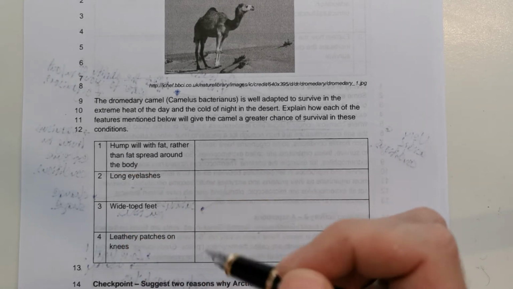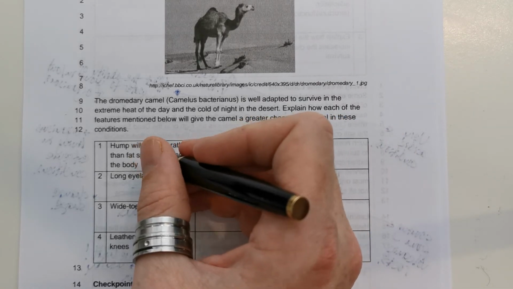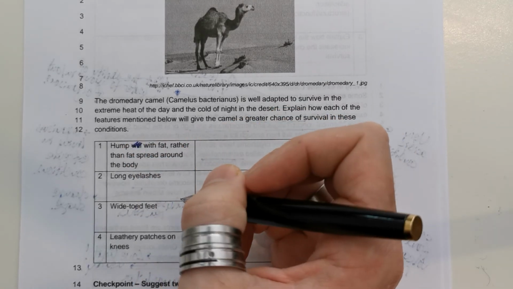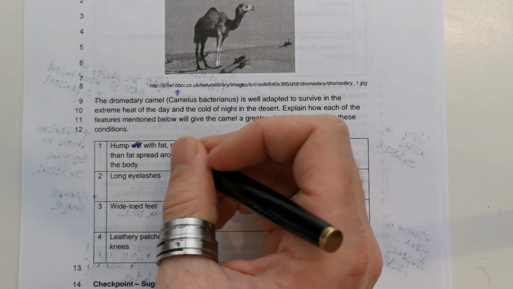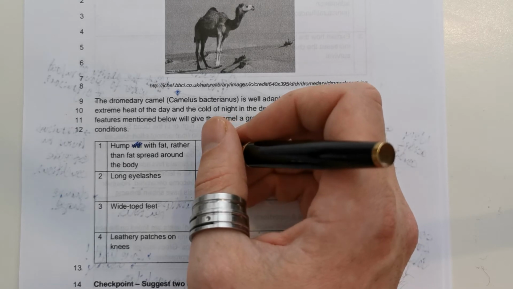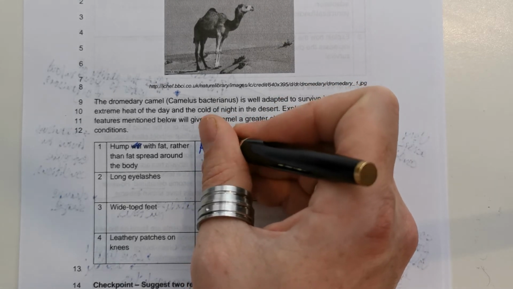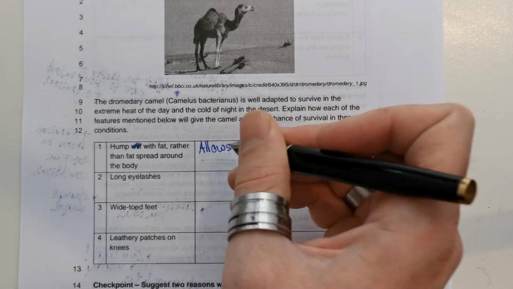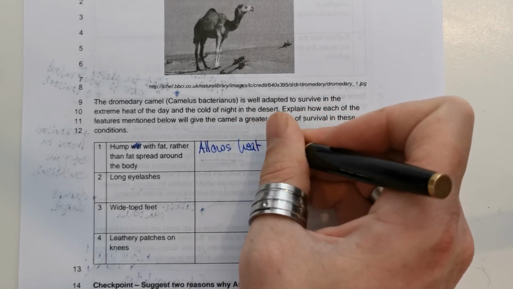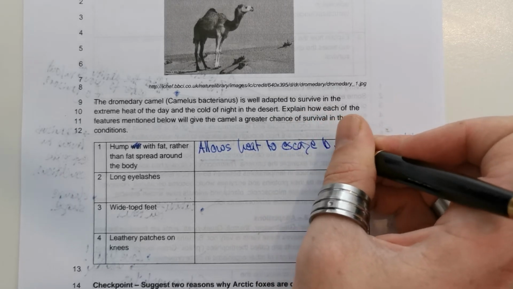So, question 1. Hump with fat rather than fat spread around the body. That's not phrased very well, is it? Now, if fat was spread around the body, it would trap heat. So, the reason why the fat is stored in the hump is it allows heat to escape the body more easily.